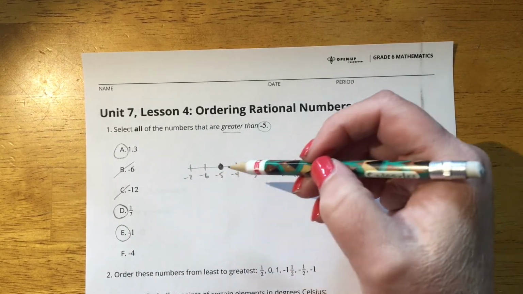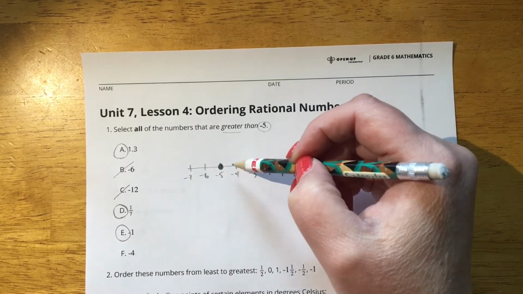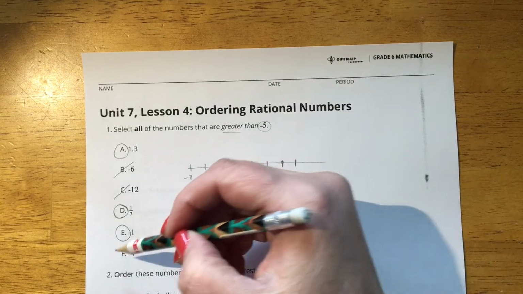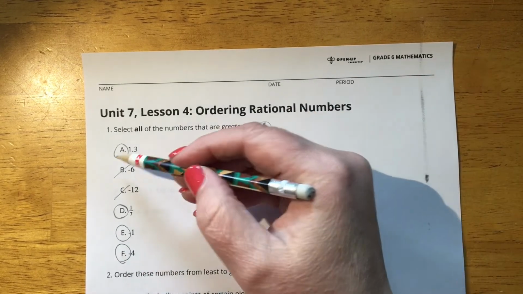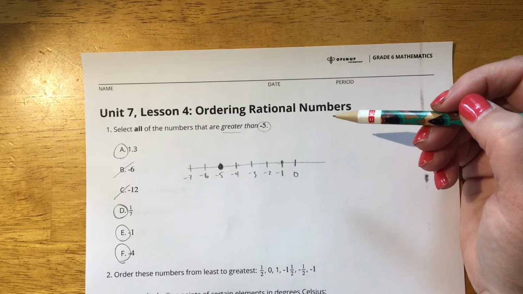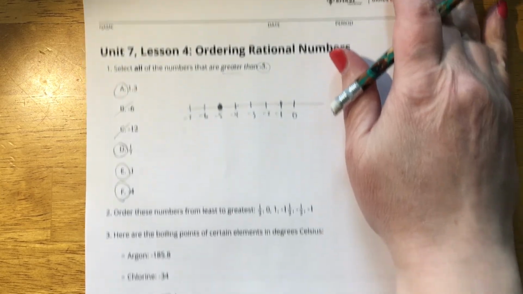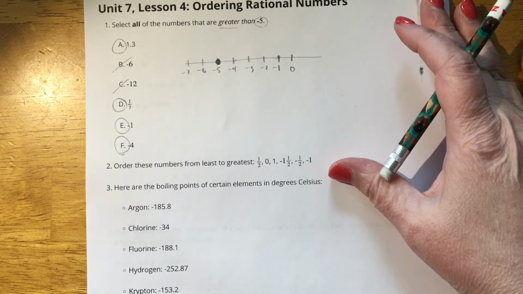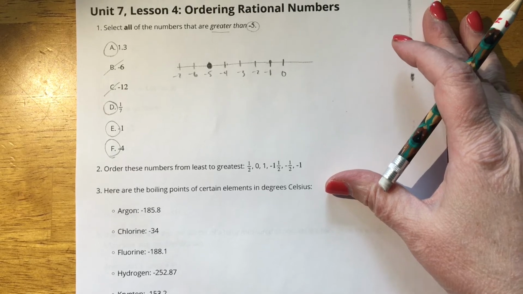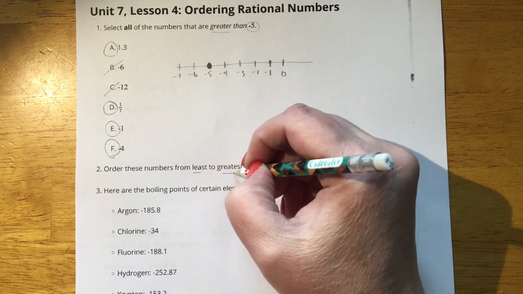Very good. Last one, -4. Ooh, it's close, but it is still to the right. So that is also a yes. Look at that. 1, 2, 3, 4 correct answers on that one. Did you get them all? Hope so. Good work.